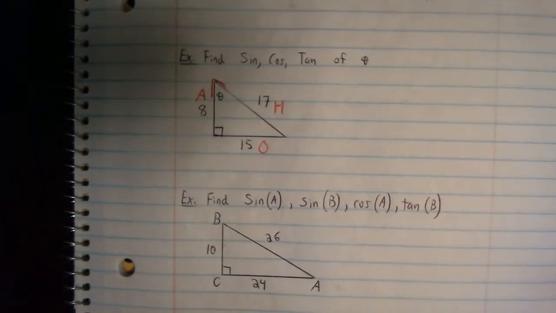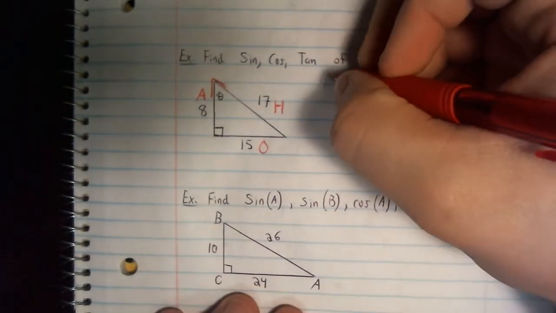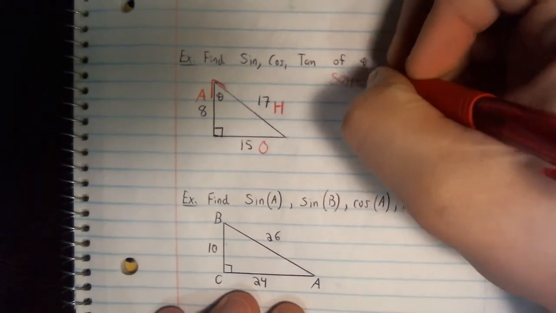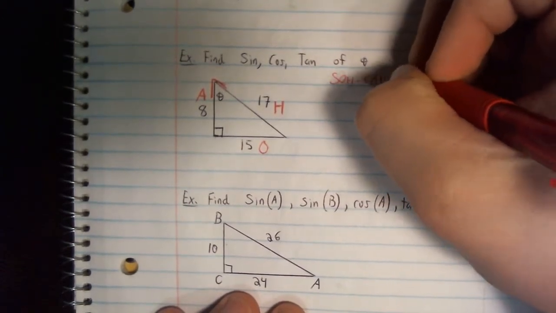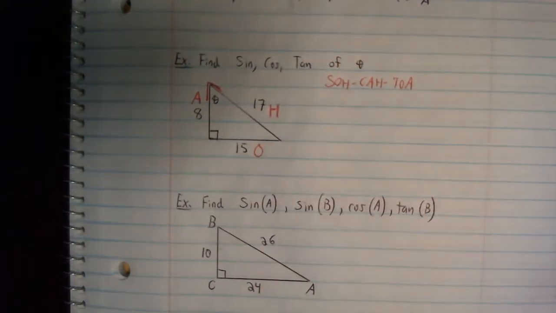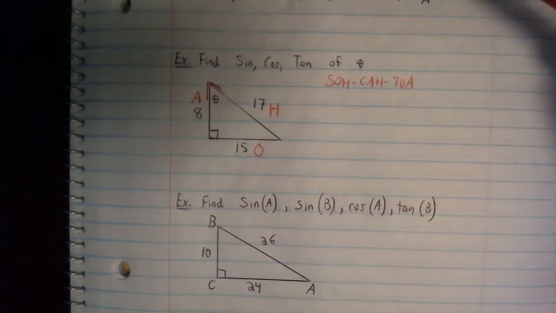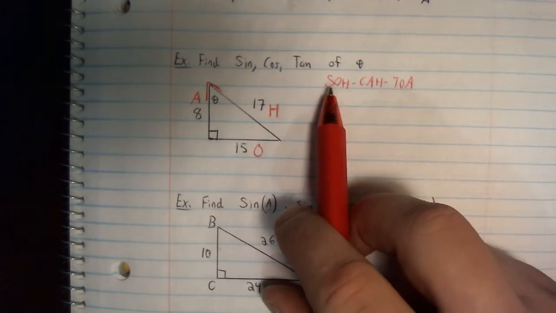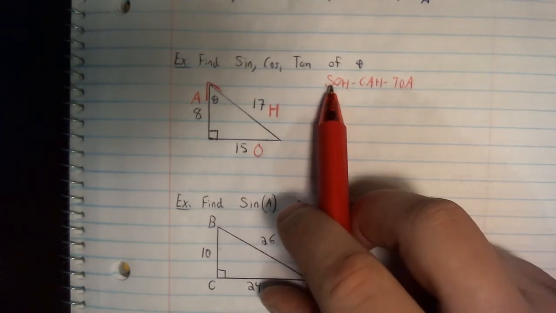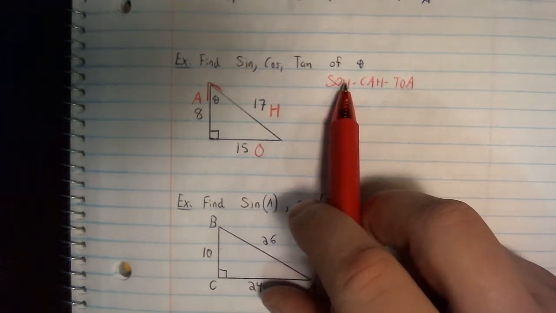The next thing I'm going to do, and I do this even still, I always write down SOHCAHTOA. It's going to be somewhere on my paper. I know I have it already written above, but I want it to be in my sight. Why am I doing this? Because I want to remember that sine is opposite over hypotenuse.